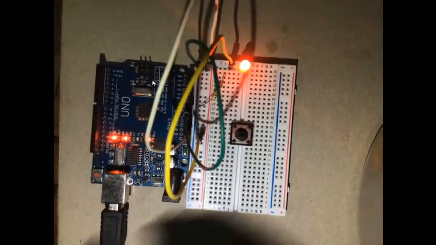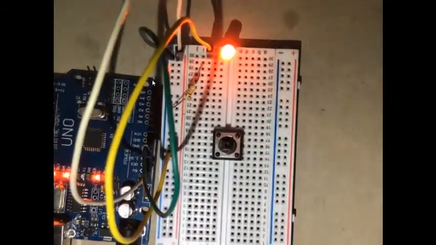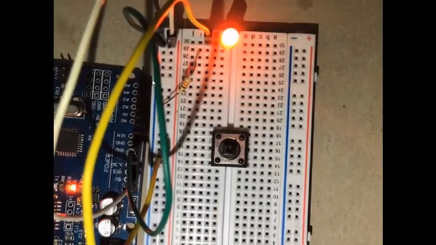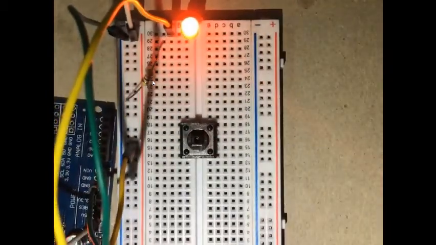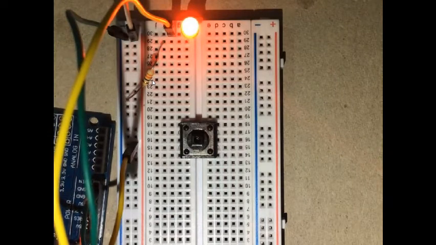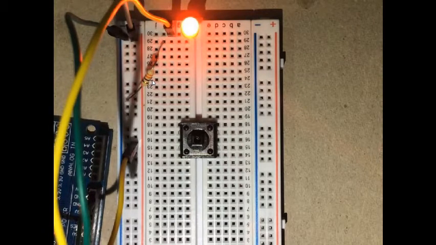Okay, now let me zoom in on the LED on the breadboard. When I power my Arduino, the LED comes on. So what I want to do is to control the LED with the button. And although it may look a little confusing, in the next lesson it isn't. What I want to show you here is how the button makes and breaks a circuit.